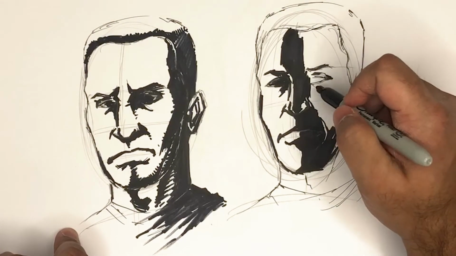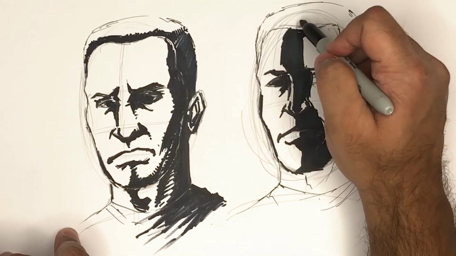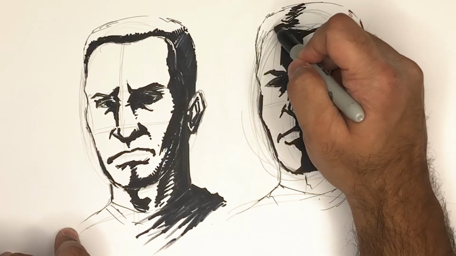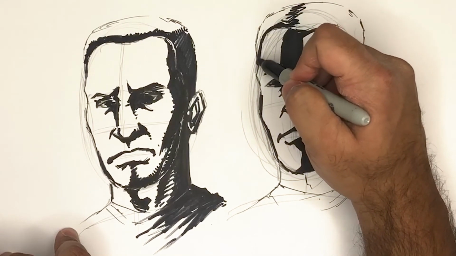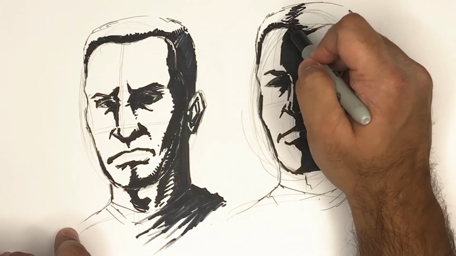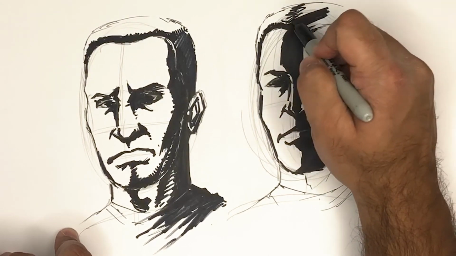And one of the tools now being used very much by different artists is a white acrylic to go along with the black markers and pens and tools.